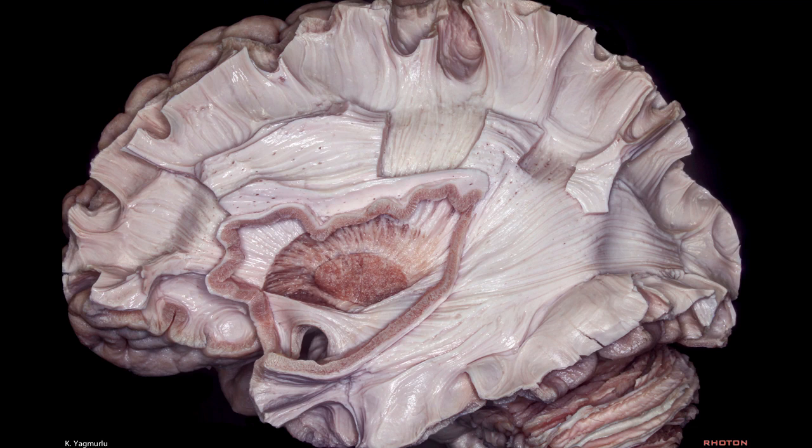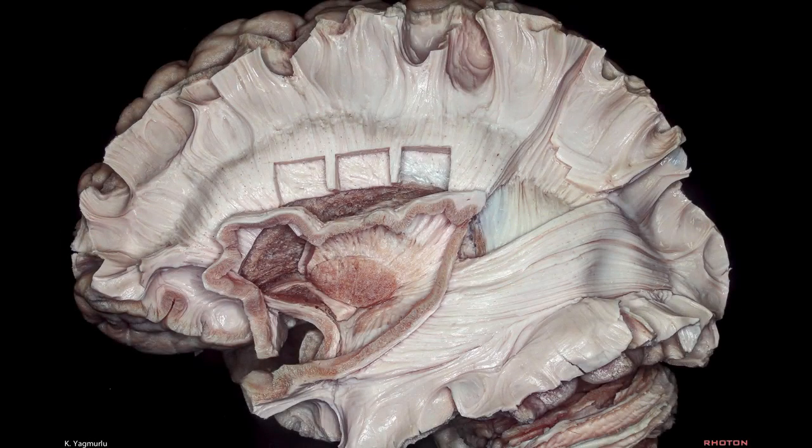Let's see the projection fibers and their relationship with the lateral ventricle. Basically, the frontoparietal projection fibers can be called the corona radiata, and the occipital projection fibers can be called the sagittal stratum. The corona radiata fibers run medial to the superior longitudinal fasciculus. The sagittal stratum fibers run medial to the inferior fronto-occipital fasciculus, inferior longitudinal fasciculus, and occipital extension of the anterior commissure. Removal of the inferior fronto-occipital fasciculus and occipital extension of the anterior commissure exposes the sagittal stratum.